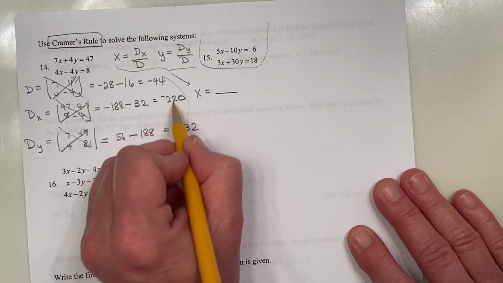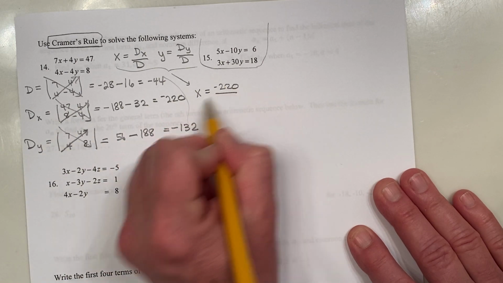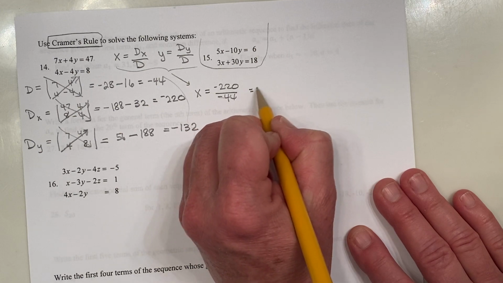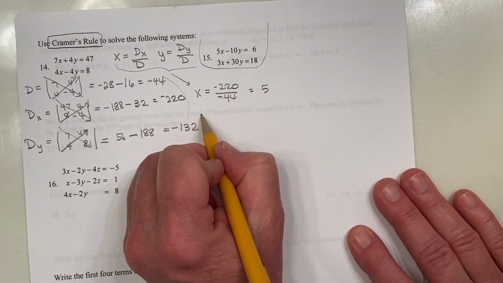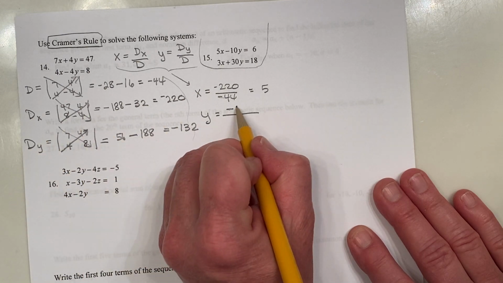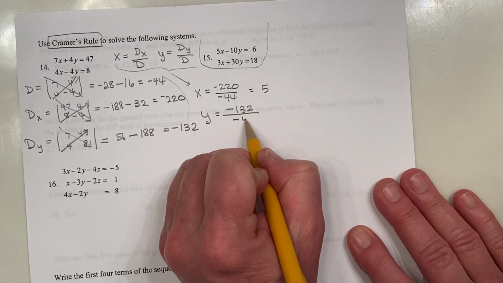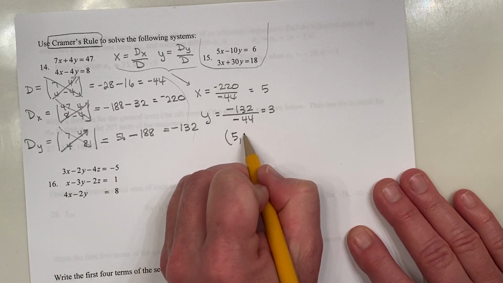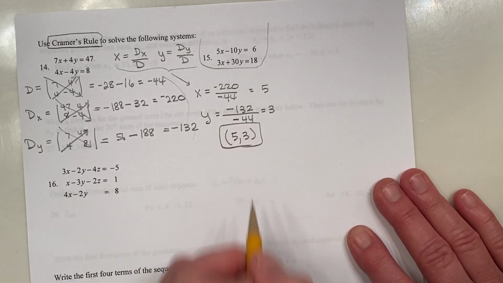So x is equal to -220 divided by -44. And that is a nice number. I believe that's 5. And then likewise, y is equal to d sub y, -132 over -44. And that is a nice number, 3. And we record our answer in ordered pair form.